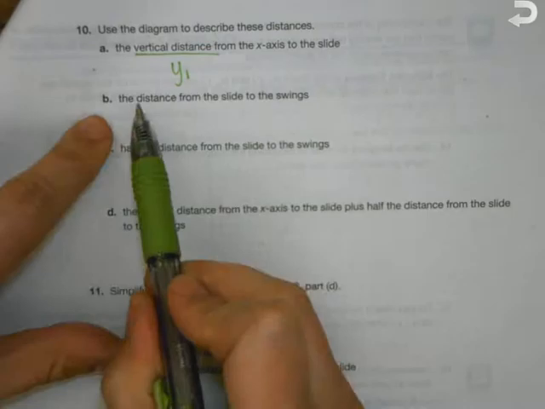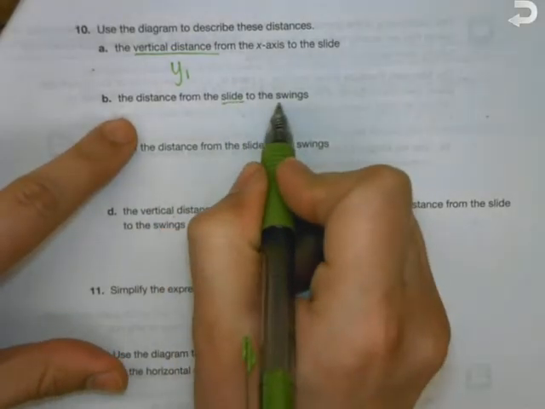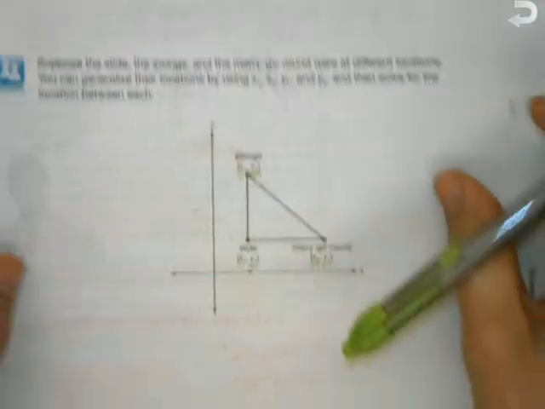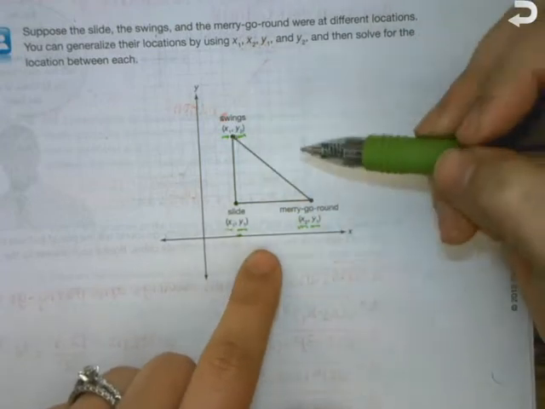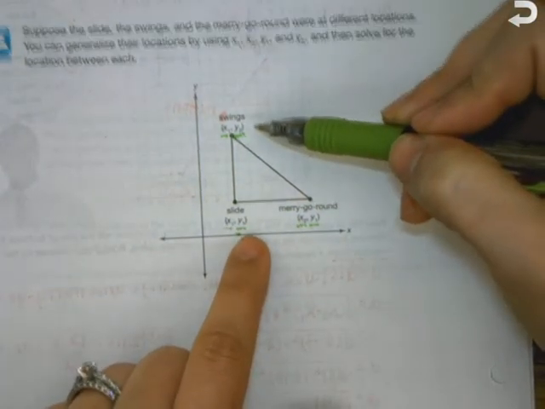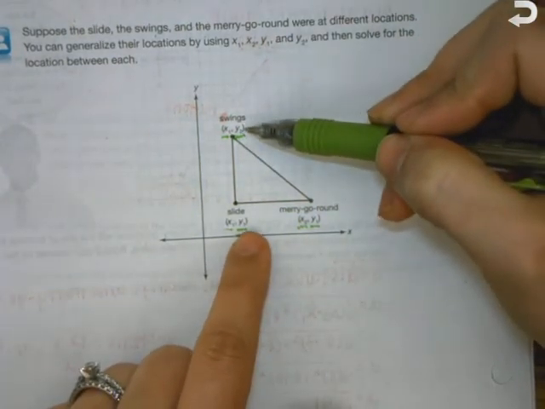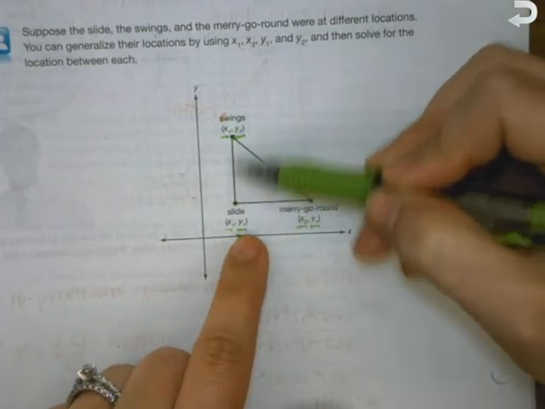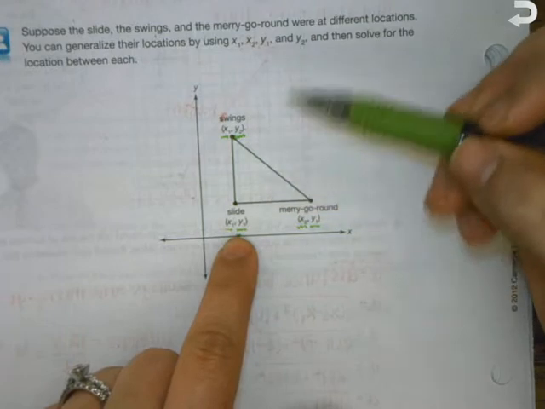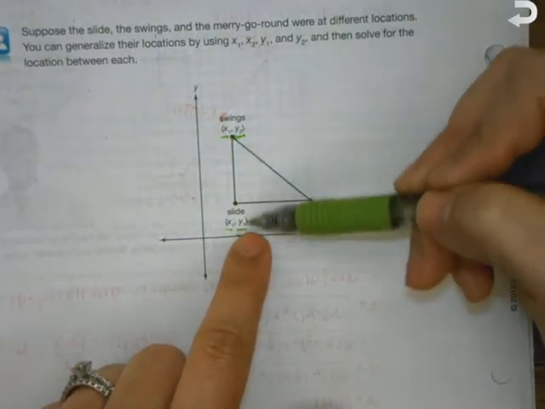Okay. So then it wants to know the distance from the slide to the swings. So if I wanted to find the distance from the slide to the swings, what would I subtract? y2 minus y1. Why would I not subtract the x's? Because they're the same. So we're going to subtract the y's, y2 minus y1.